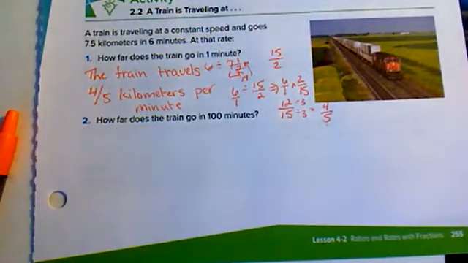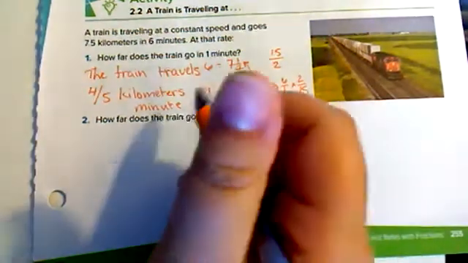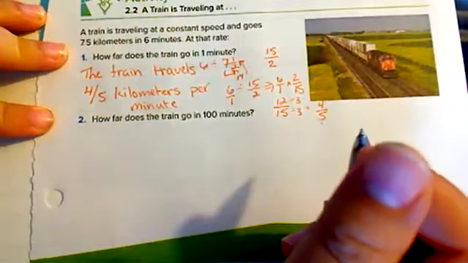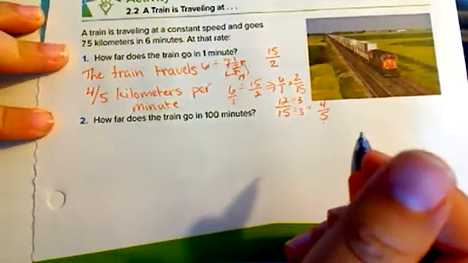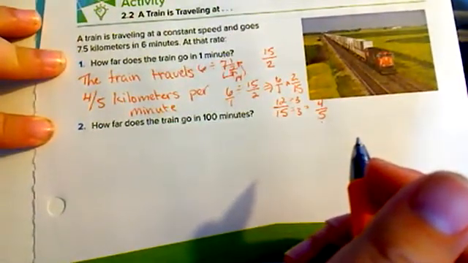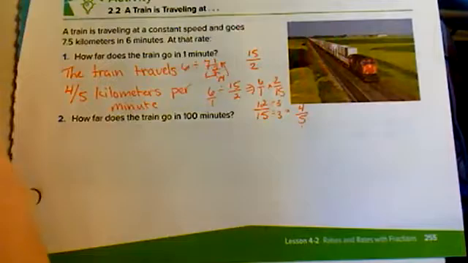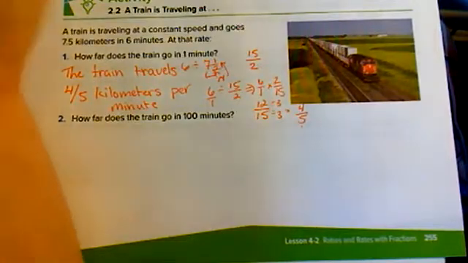So they're going to ask us how far the train goes. Oops, sorry, this is the opposite. It travels... I'm just going to grab a sticky note to fix the sentence.